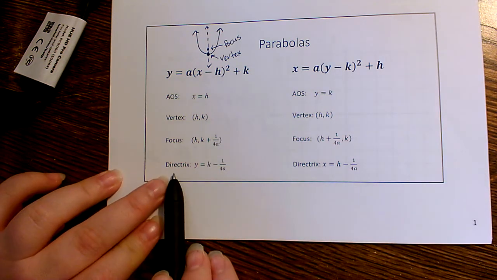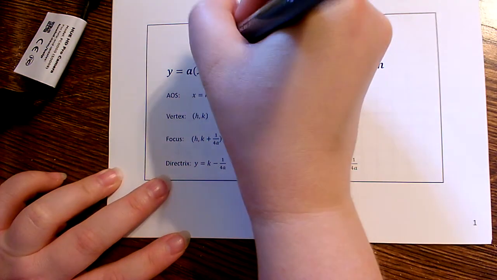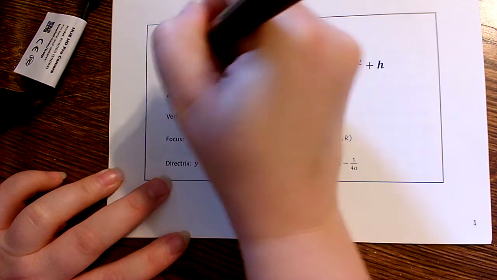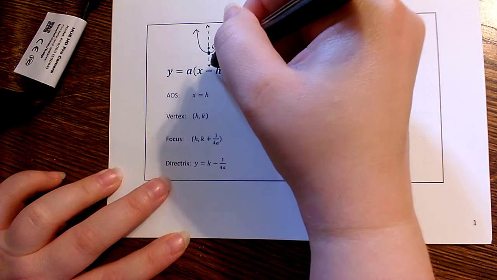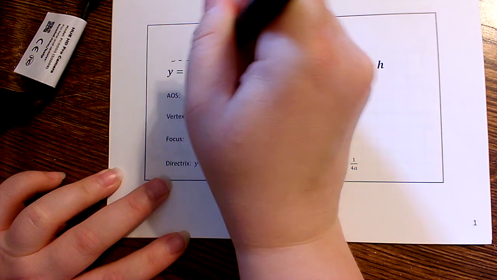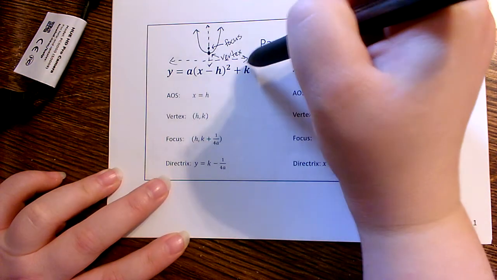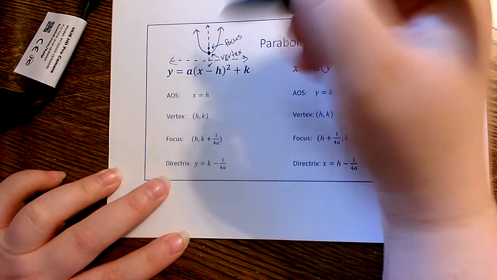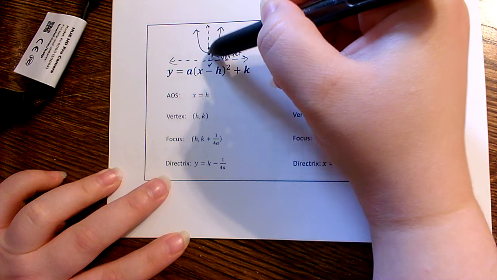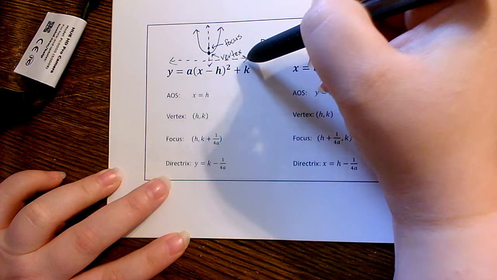The directrix is a line that is perpendicular to this axis of symmetry. So since this axis of symmetry is vertical, the directrix is going to be a horizontal dotted line, and it's going to be outside of the U-shaped parabola. So the focus is inside and it is a point. The directrix is outside and it is a line.